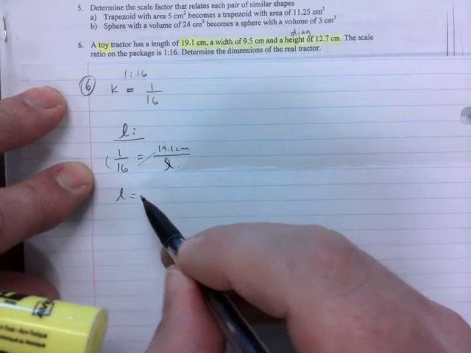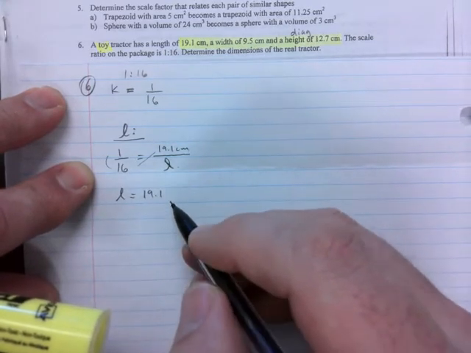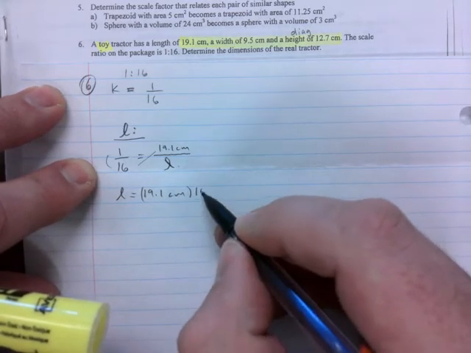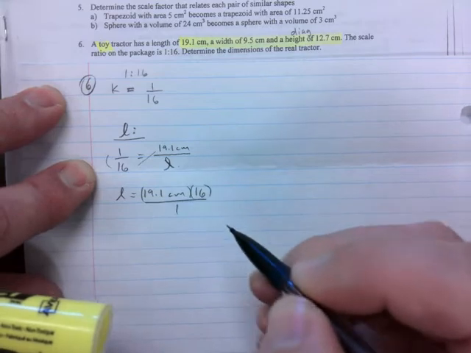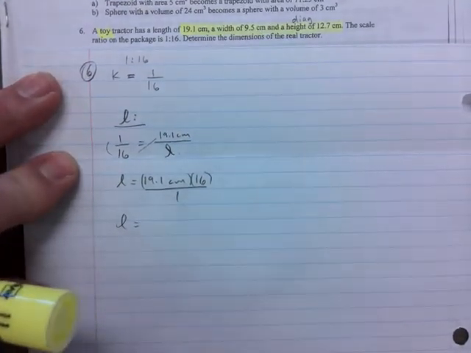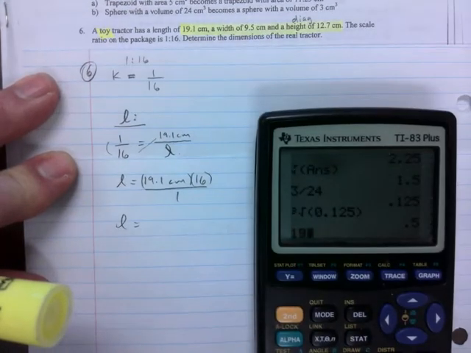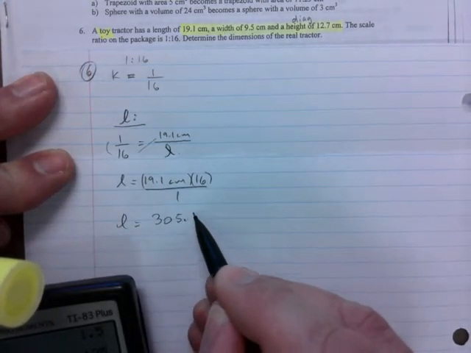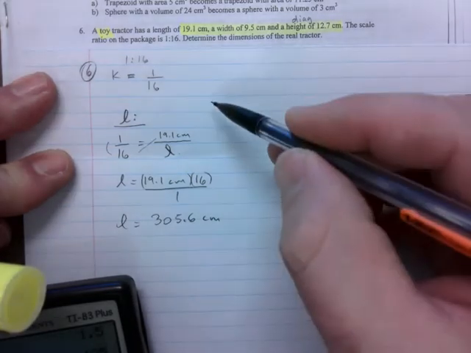So length is really 19.1 centimeters times 16 divided by 1. Not that we need to do the divided by 1, but there we go, 305.6 centimeters. And we do the width.